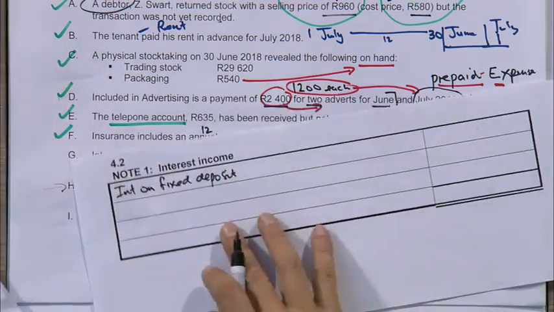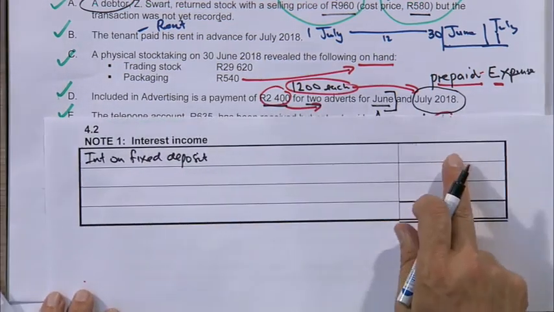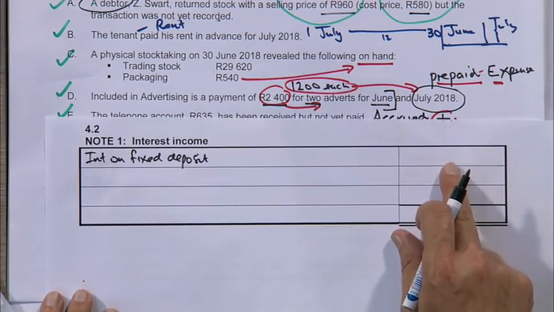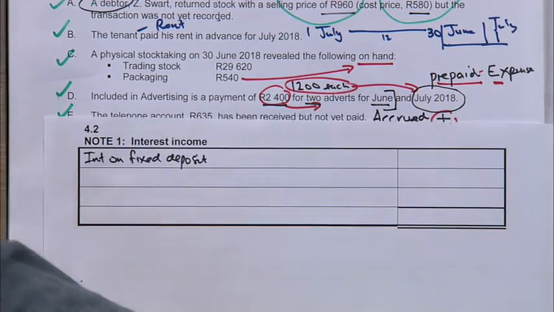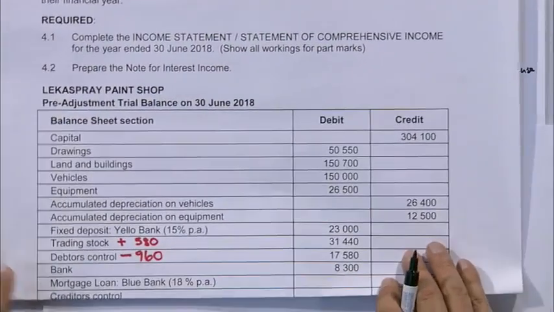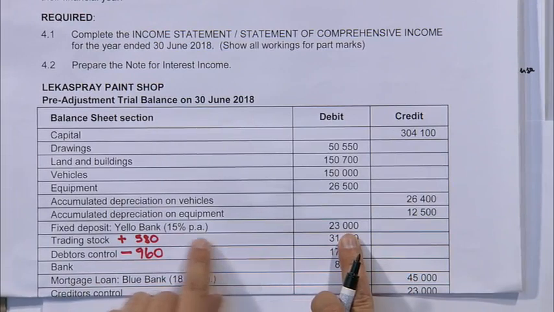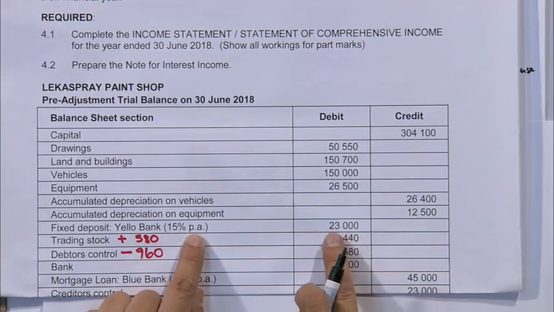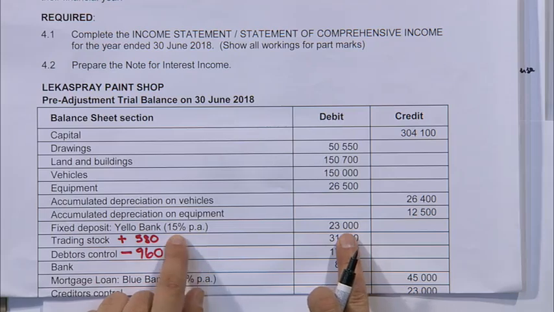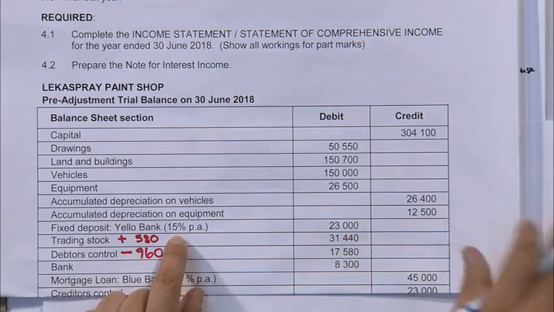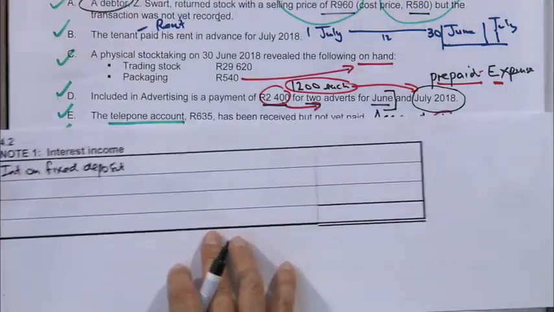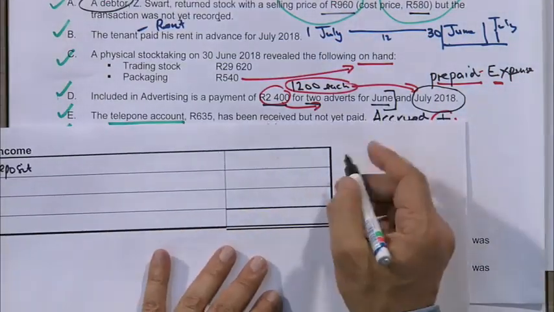We can go and calculate how much interest on fixed deposit we receive for the whole year by just doing a simple calculation. We just have a look at the fixed deposit, which is 23,000, and I'm supposed to earn 15% per annum. So I'll just have to multiply 23,000 times 15%, and I'll get the interest for the whole year. So let's just have a look at this quickly. I'll just put the calculation next to it.